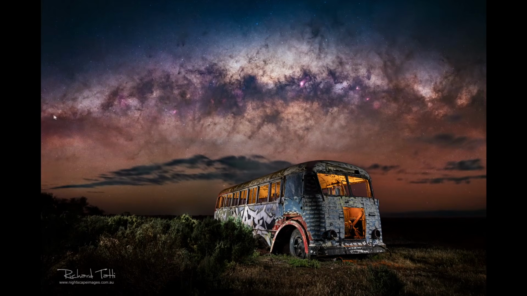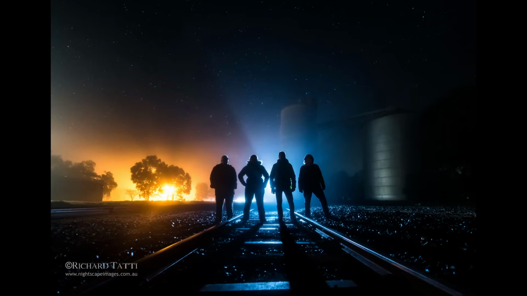Because the Milky Way here arches over the top, it's a very symmetrical looking arch. I deliberately placed the bus in the center of the frame because I think it matches the sky. And we talked about that in one of our previous videos, how we can have a top part of an image as a point of interest and the bottom part as a point of interest. But I'm using the light to really draw our eye through this foreground. And I do that nearly all the time with my Nightscape photography.